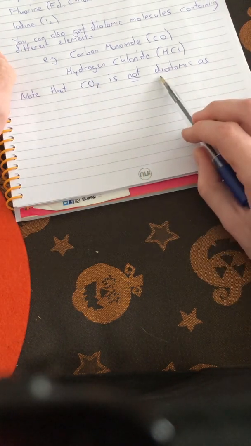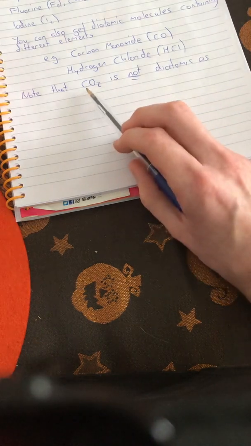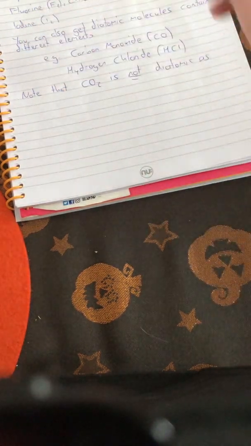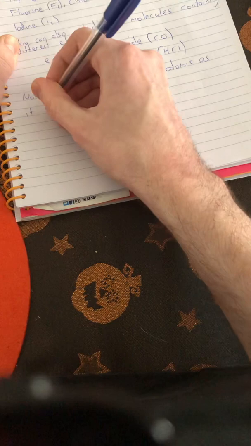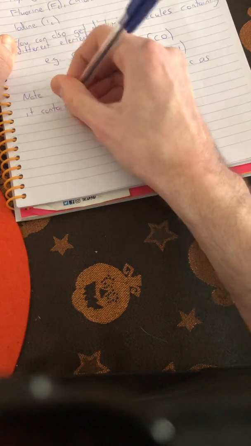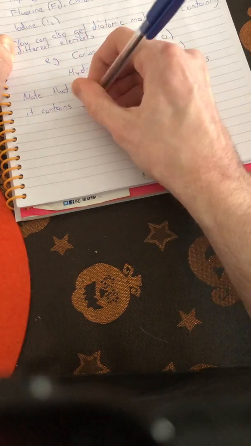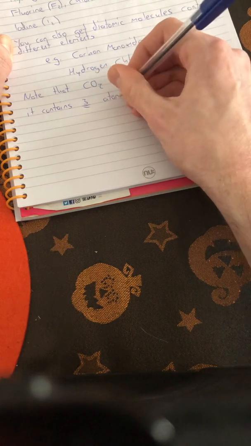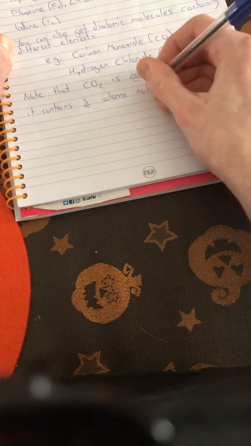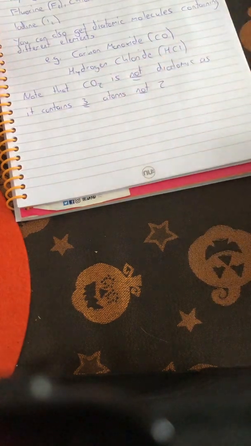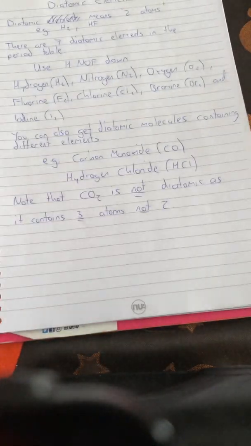So this wouldn't be diatomic, it would be triatomic. So note that CO2 is not diatomic as it contains 3 atoms, not 2. Okay, and that's how we do that.